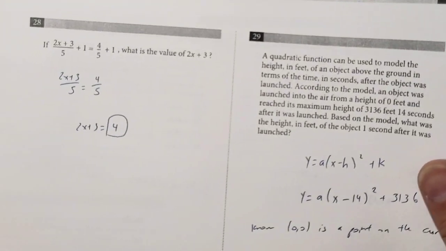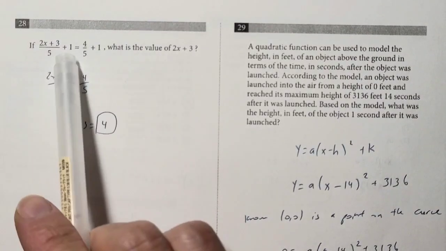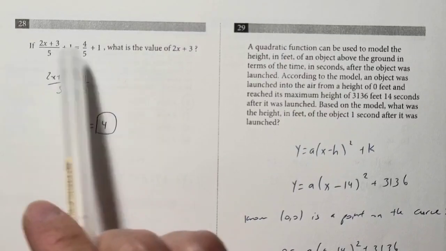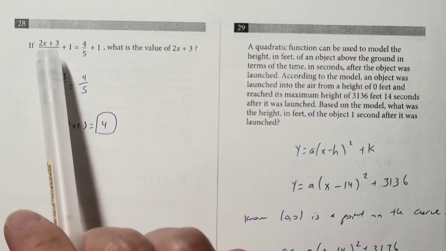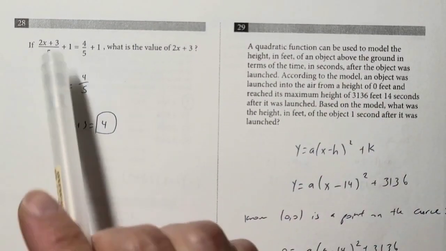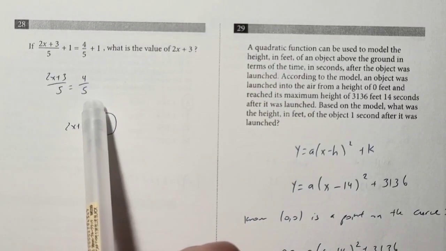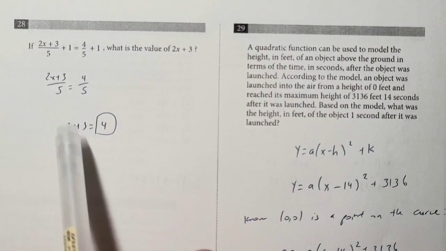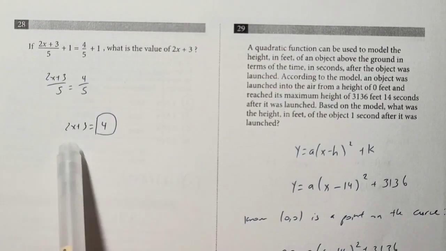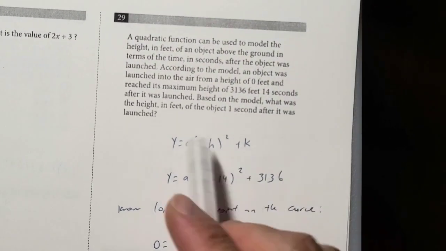28. Okay, so this is the free response now. This one is intermediate, which I really don't understand why, but we'll see. Let's look at it. Here's the equation. What is the value of 2x plus 3? Multiply both sides by 5. Okay, so be careful. Actually, don't do that first. Subtract 1 on both sides first. Okay, so you get this. And then you can multiply both sides by 5, and then you'll get that 2x plus 3 is equal to 4. Or you could just, since these match, these tops have to match as well. So 2x plus 3 equals 4. We really don't know why this was considered intermediate, but okay.